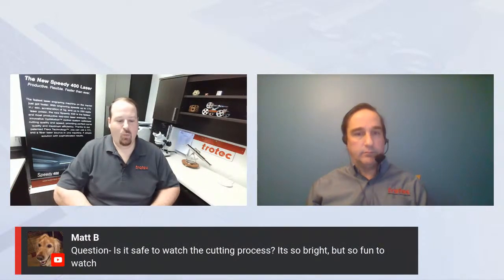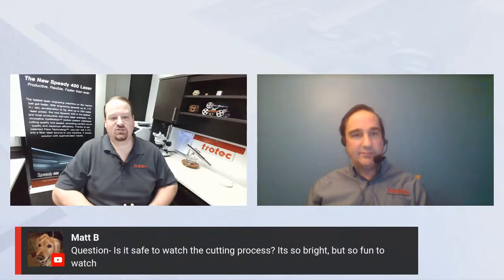Is it safe to watch the laser process? It's so bright, but it's fun to watch. Yeah, definitely. A rule of thumb is, yes, there's no radiation coming off a laser system that is damaging to your eyes, not like a welder, for example. And if you do have a fiber laser, there's a shield that will cover that.